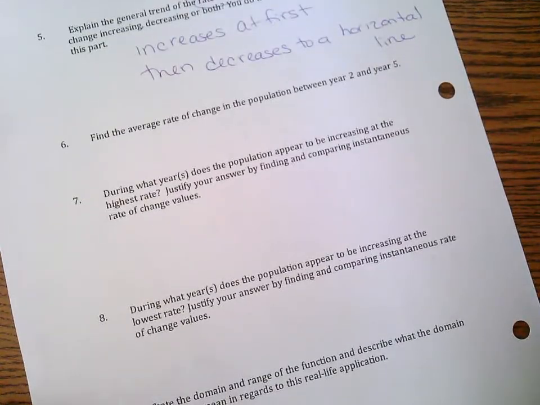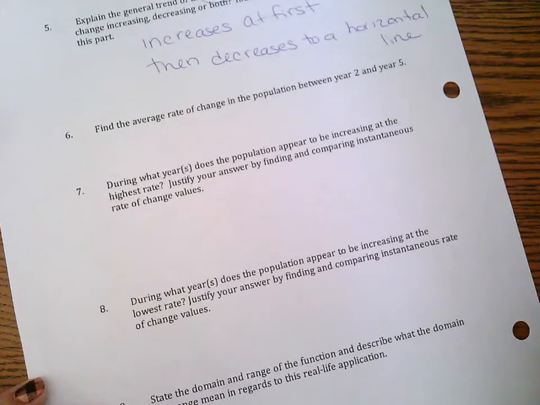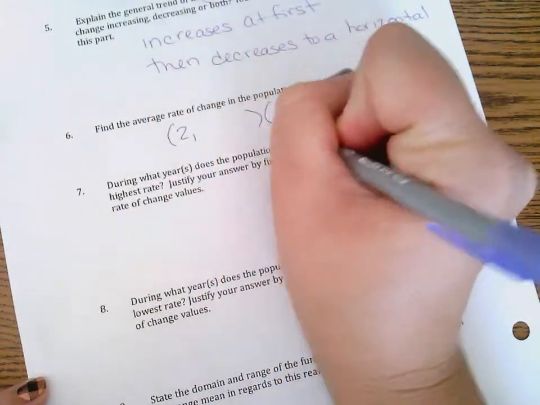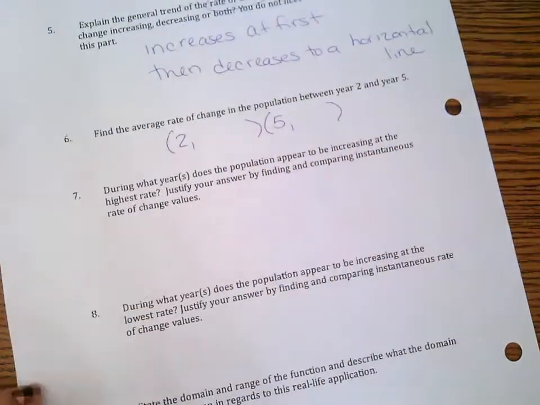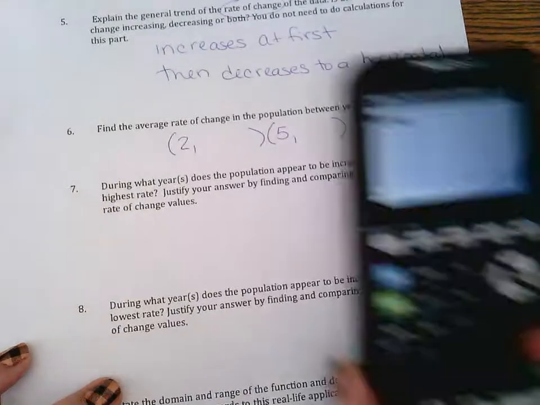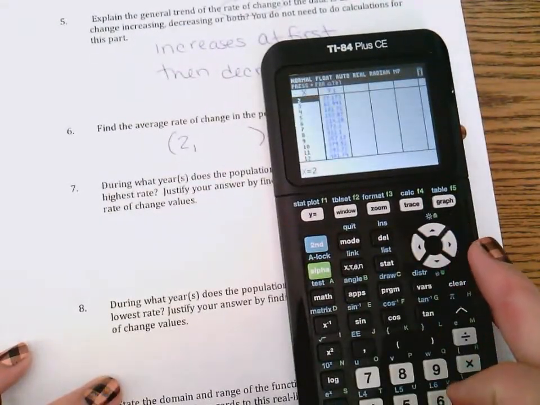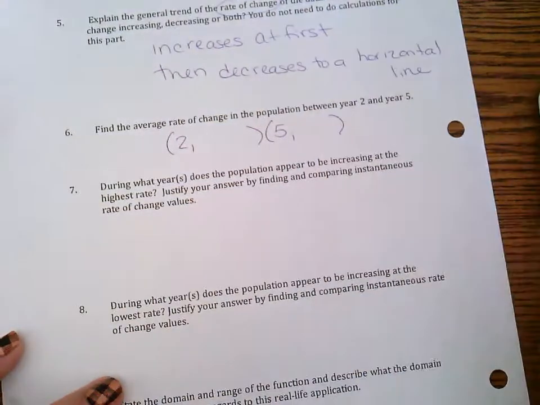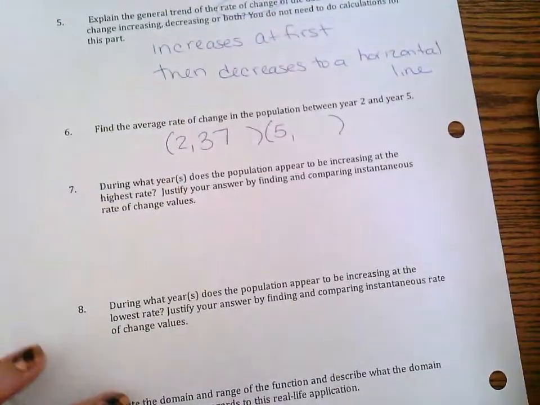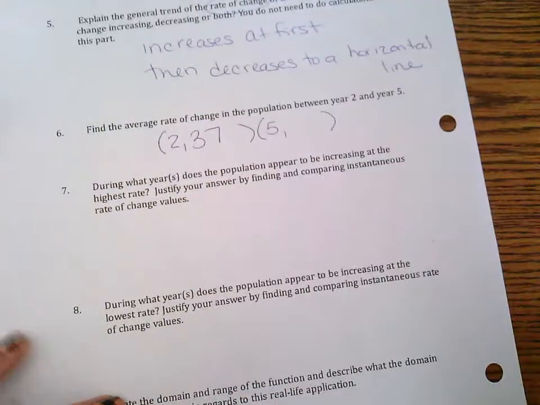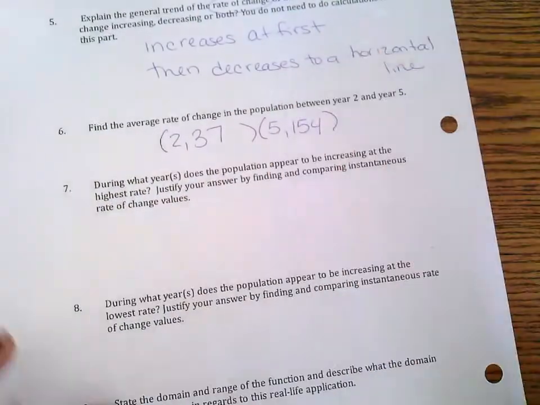All right, so I would like you to find the average rate of change between year 2 and 5. So that means I need to tell you those coordinates if you don't have your calculator available. So at year 2 in my table, about 37 was my deer population. I'm going to round to the nearest deer. And at year 5, I had 154 deer.